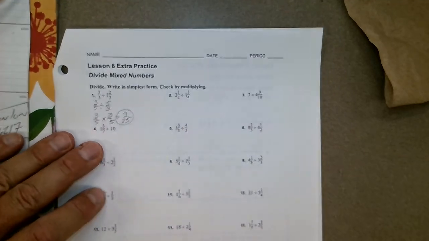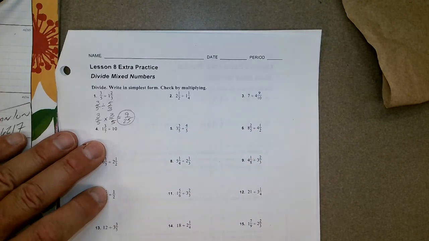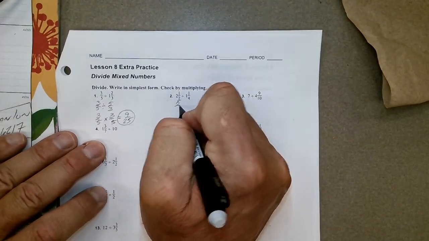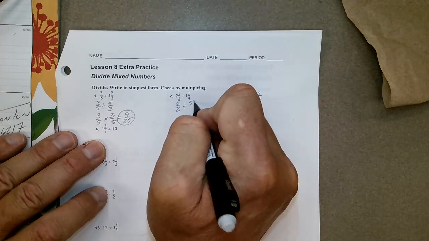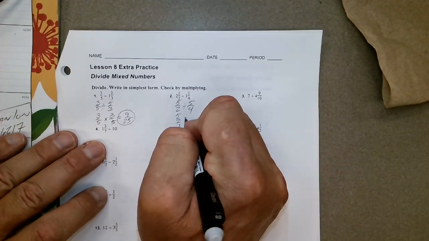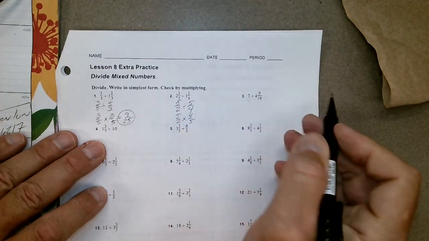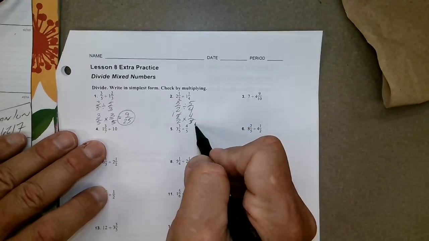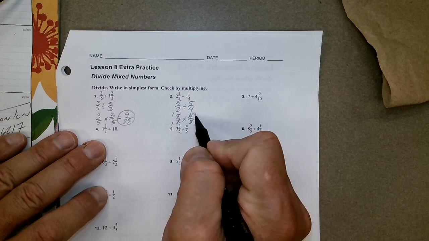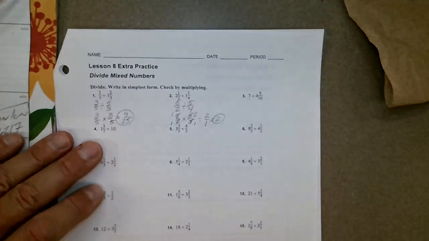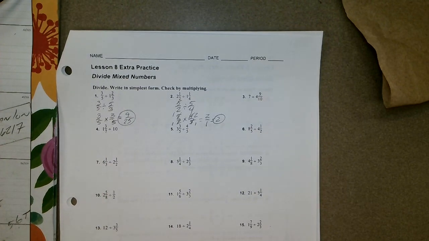Number 2, I have 2 improper fractions, so let's go. 2 times 2 is 4, plus 1 is 5/2, divided by 5/4. I'm going to rewrite 5/2 times 4/5. Okay, at this point right here, we can factor. 2 goes into 2 once, 2 goes into that twice. We end up with 2/1, and any number over 1 equals itself.